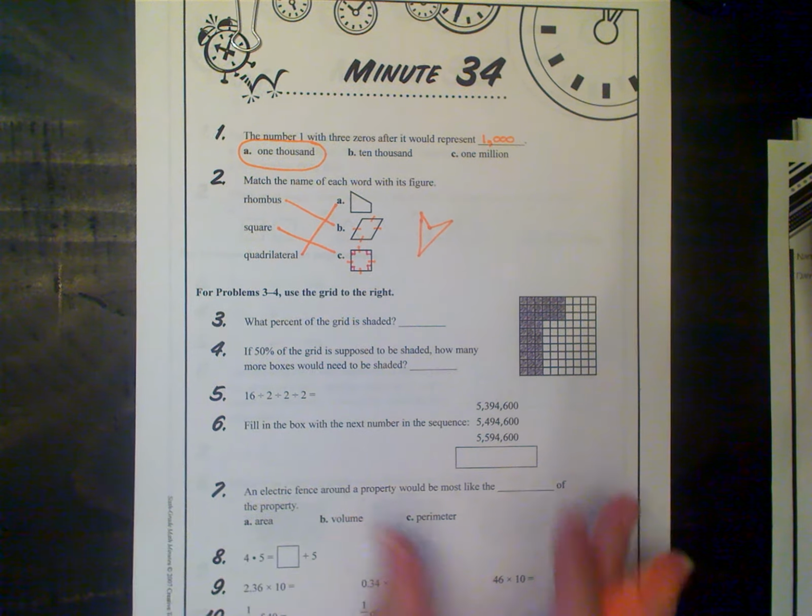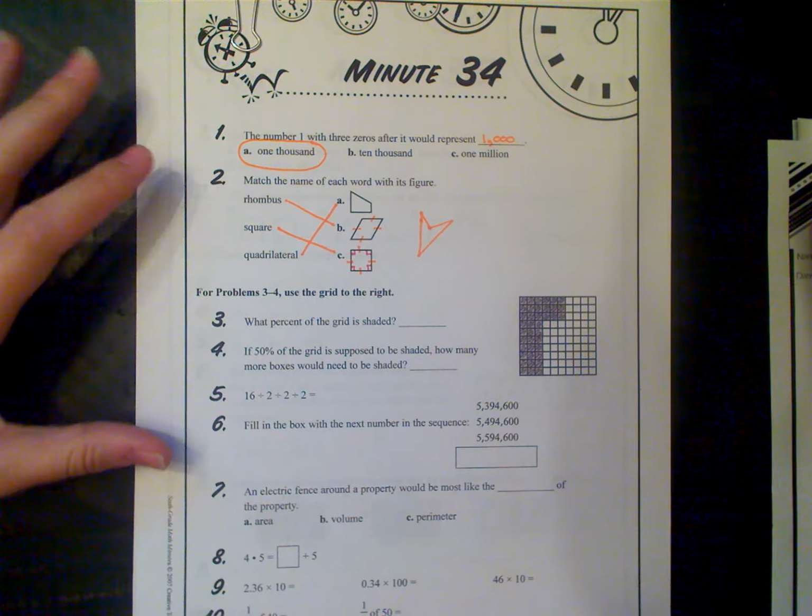All right, what percent of the grid is shaded? Now that I'm all discombobulated about whether a rhombus is a square or a square is a rhombus, here we go. So square is a rhombus, but a rhombus is not. No, man, see? I'm all discombobulated.